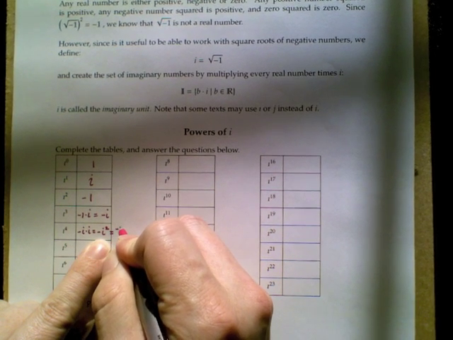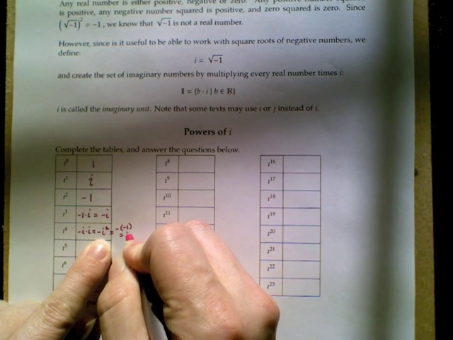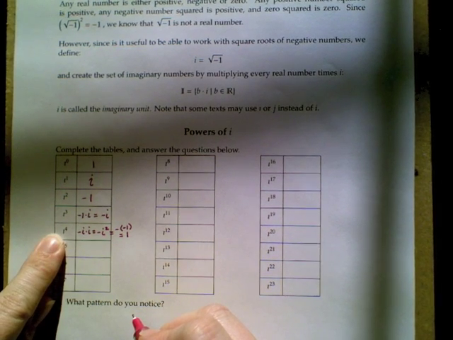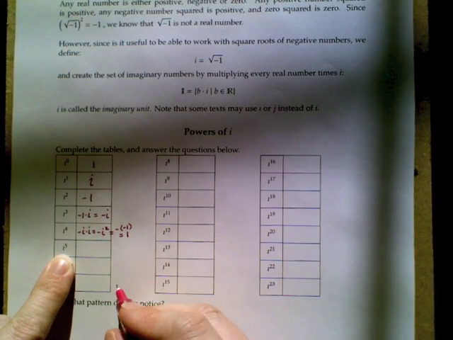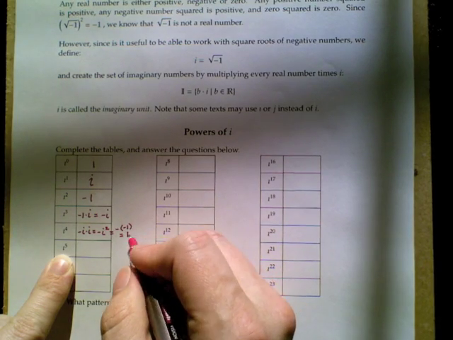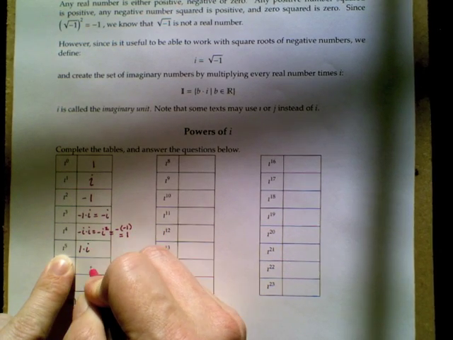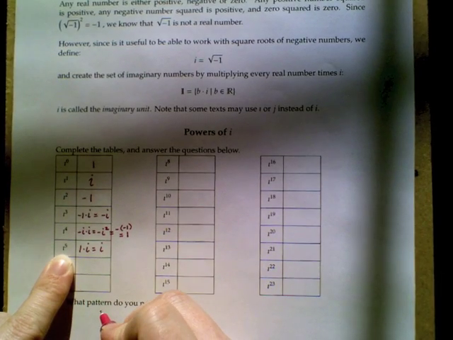So this is the negative of -1, which is just +1. So i to the 4th is +1. Then i to the 5th, I can refer to the previous line. It was 1. I need to multiply by i. And 1 times i is i.